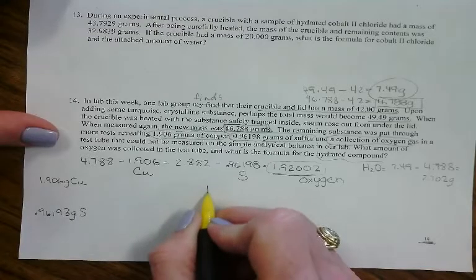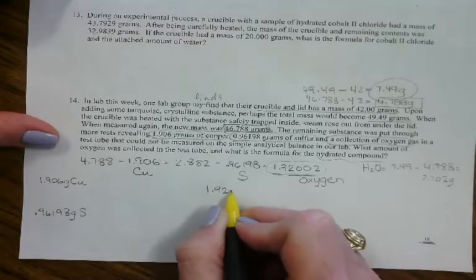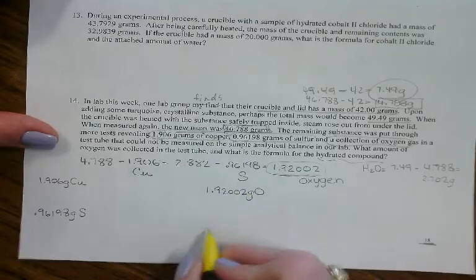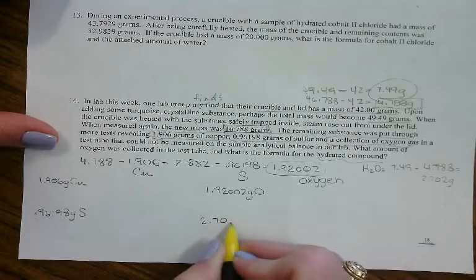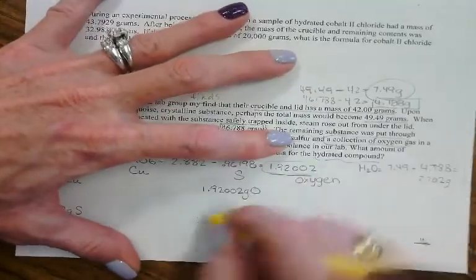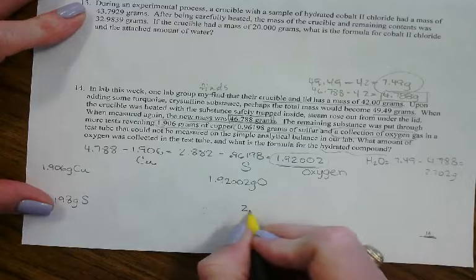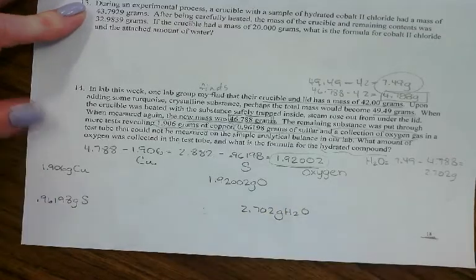Oxygen, I had 1.92, we can go to 002, doesn't really matter, grams of oxygen. And then for the water, we have 2.702 grams of water.